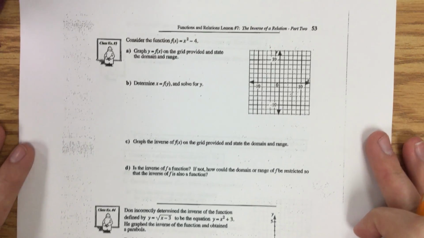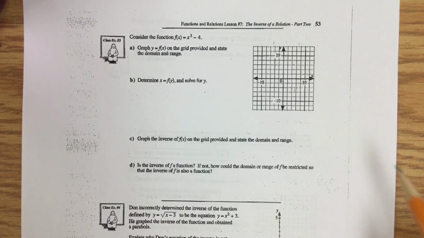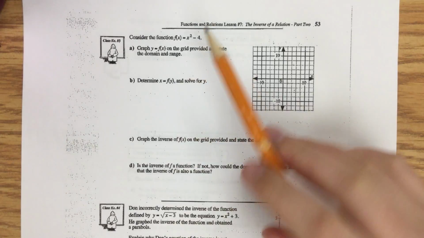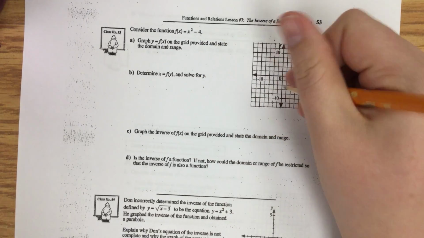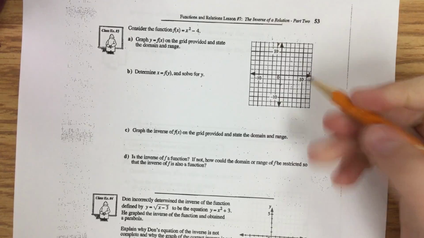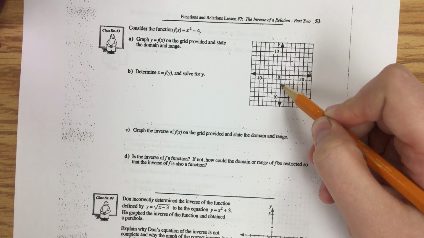And we go up to the top here, page 53. Consider the function x squared minus 4. Graph it on the grid provided and state the domain and range. Okay, the x squared graph with the constant term 4, the negative 4 is my y-intercept, and they're going down by 2 here, so 2 squares down, I put the y-intercept.